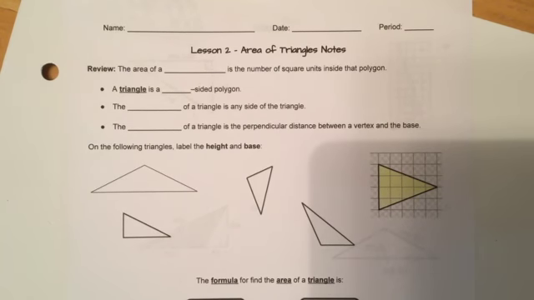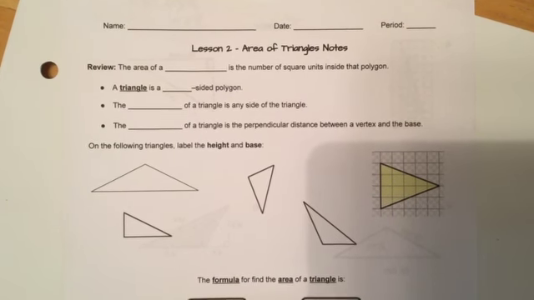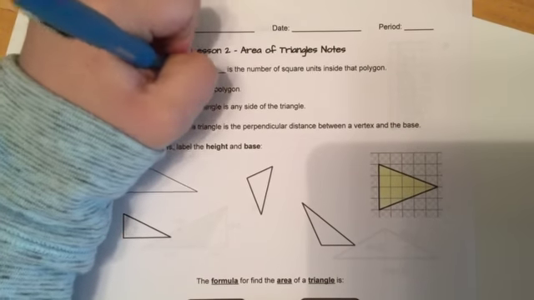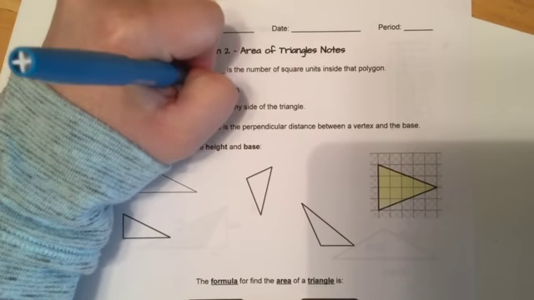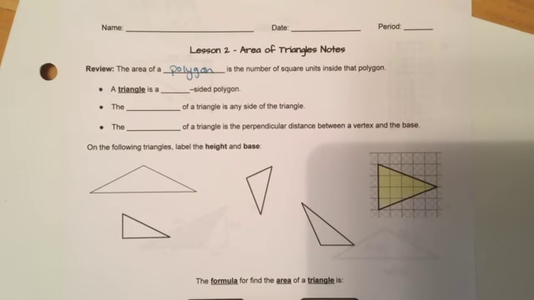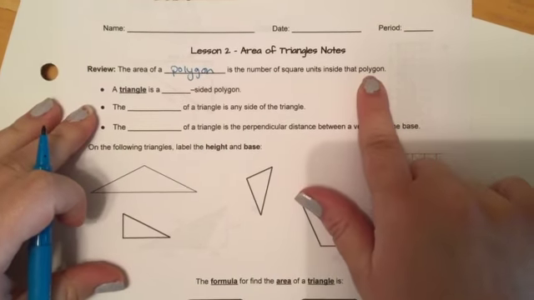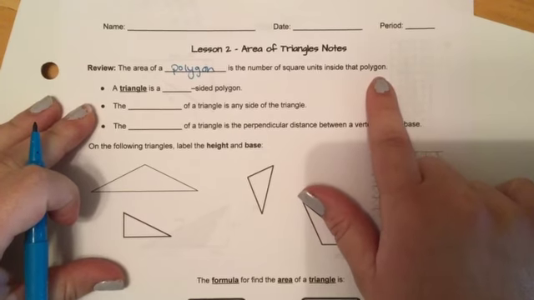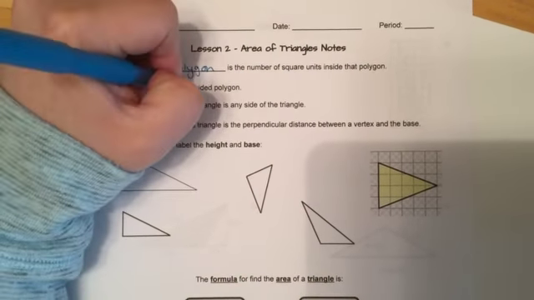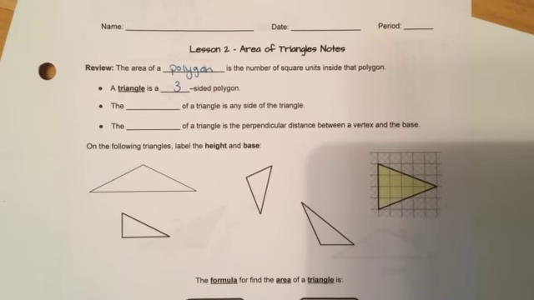All right, welcome to lesson 2, area of triangles notes. So the first thing we're going to review is that the area of a polygon is the number of square units inside that polygon. And a polygon is just a shape that has multiple sides to it. A triangle is just a 3-sided polygon.